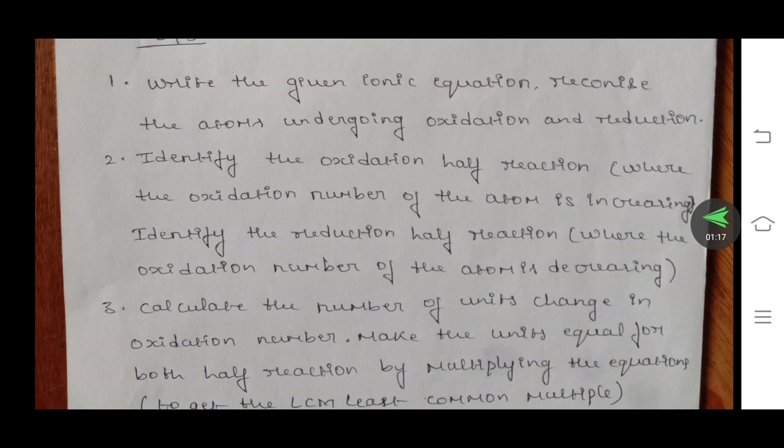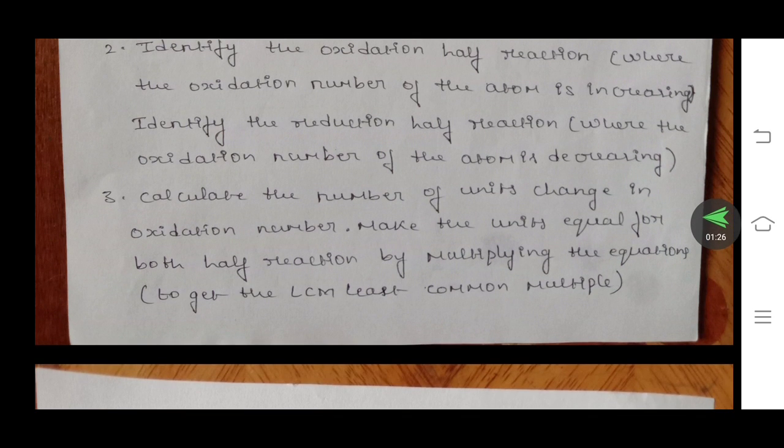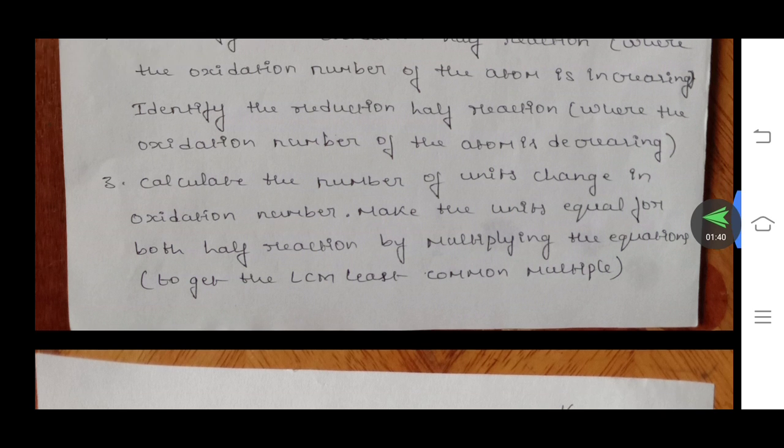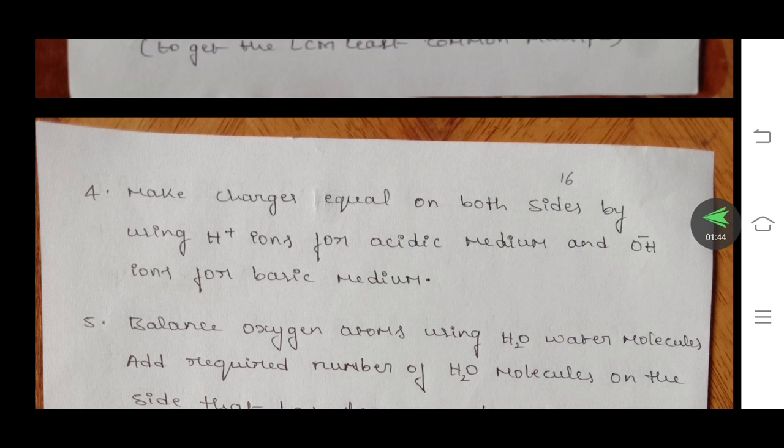Identify the reduction half reaction where the oxidation number of the atoms is decreasing. Third point, calculate the number of units change in oxidation number. Make the units equal for both half reactions by multiplying the equations to get the LCM, least common multiple. That is the third point.